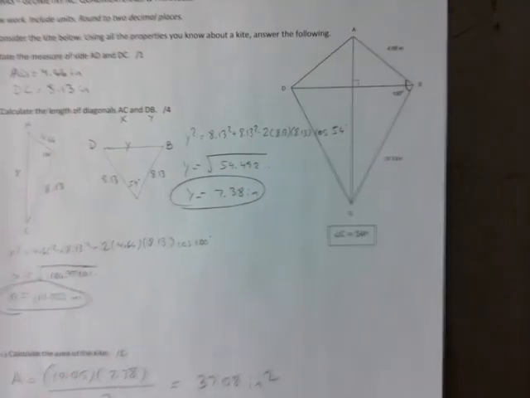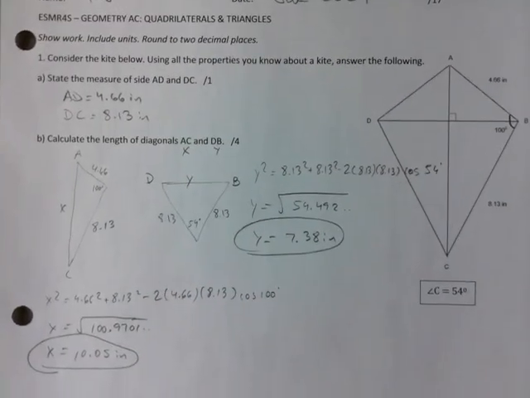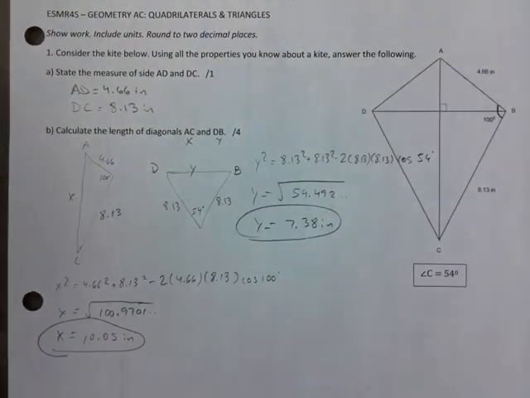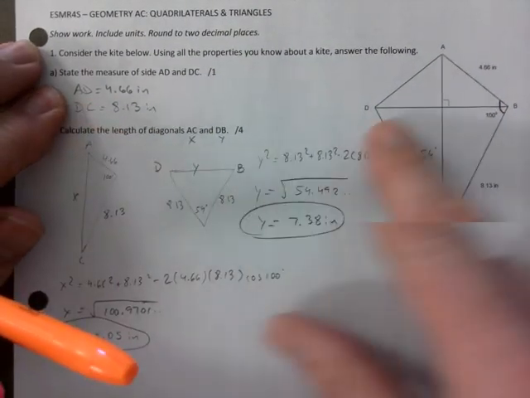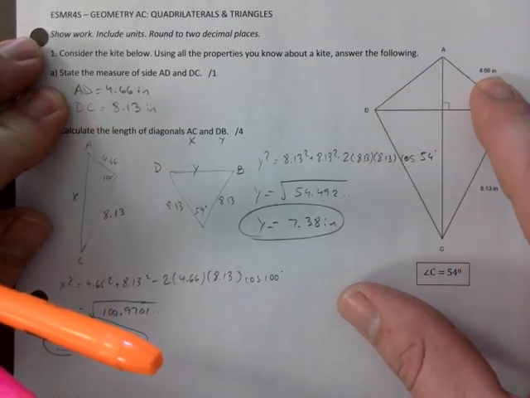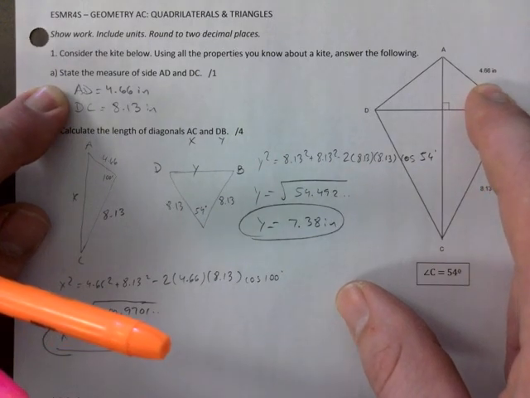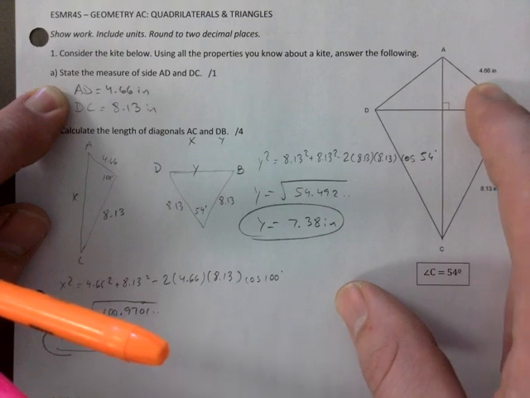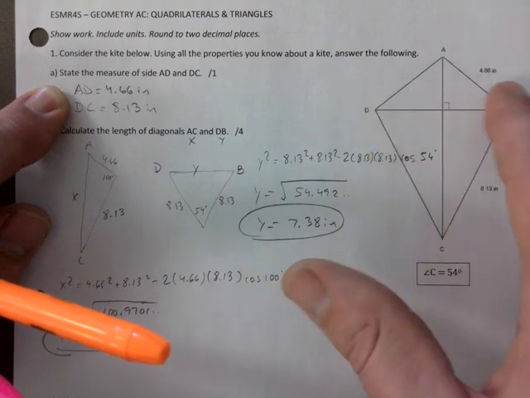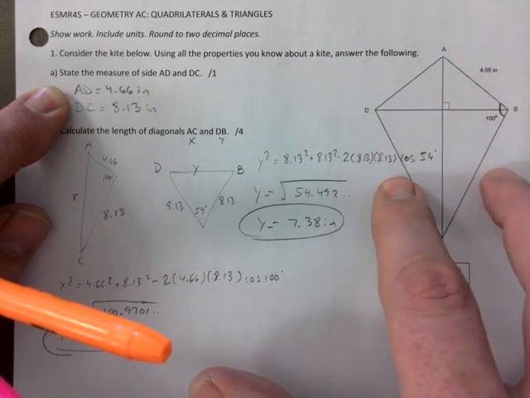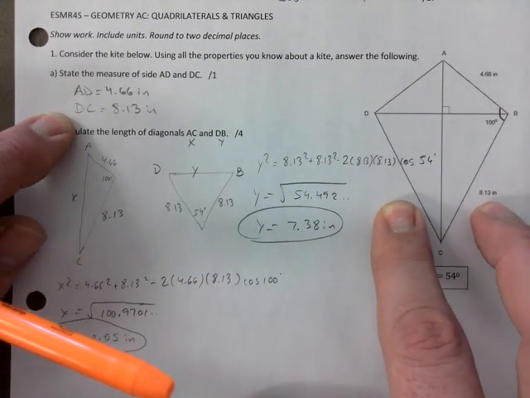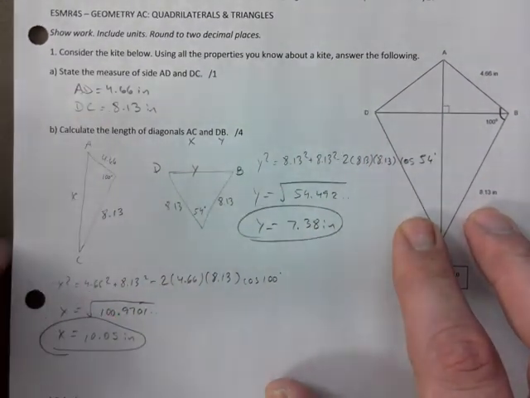So for the first part, AD is this stretch right here, which is the same as the other side. And we know that because we're given a kite. Otherwise we couldn't really say that. But kite specifically tells us that these two are the same. These two are the same, right? So there are your answers, half a mark for each of them.